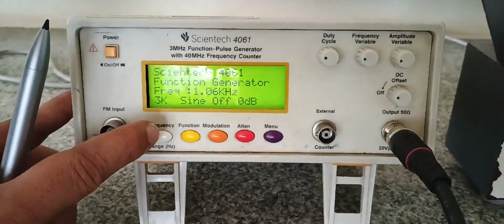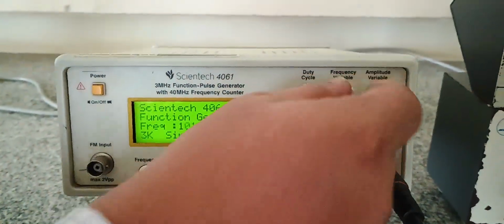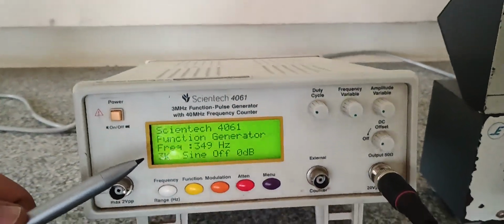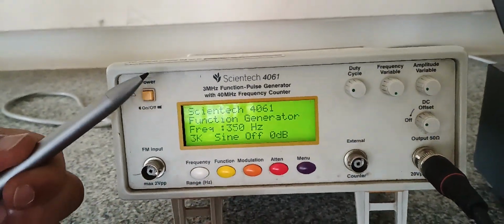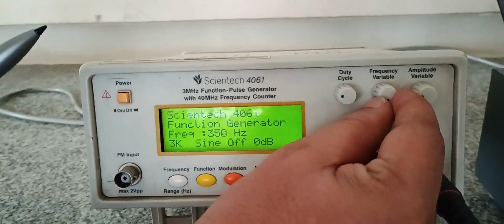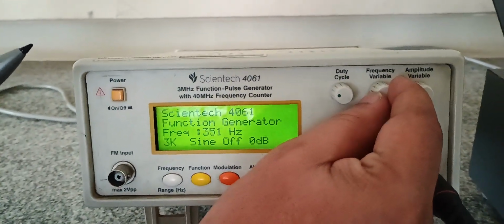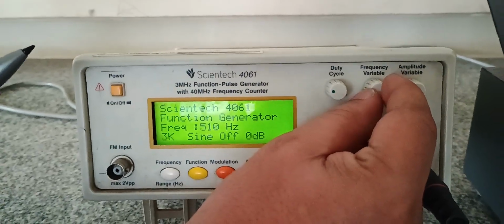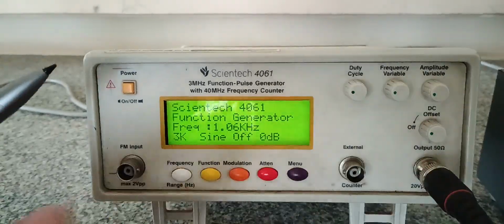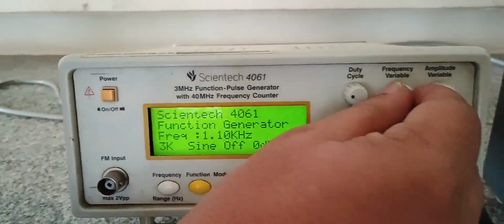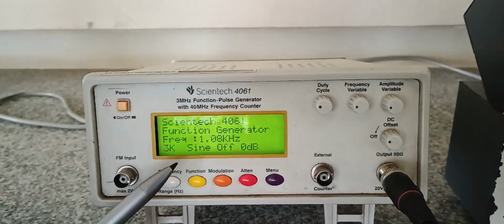See, now it is 100. If I click again, it will go to 1k. So it is showing 1k. Suppose instead of 1k, if it shows a different value, see here, now it is showing 349. So how to keep this one at 1 kilohertz? If you ask the question, see here, the variable knob is there, the frequency variable knob. So you have to adjust this one and you have to set 1 kilohertz here. So frequency we kept now at 1 kilohertz.